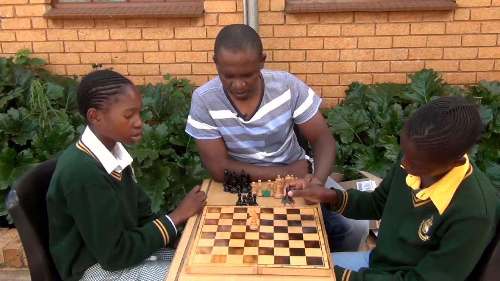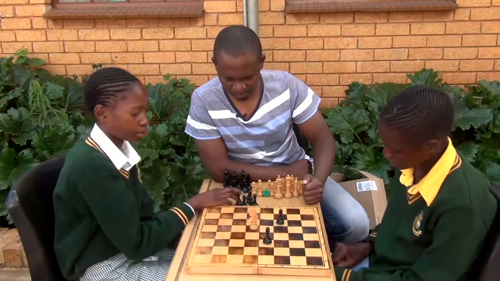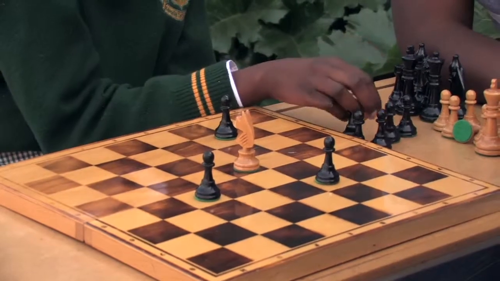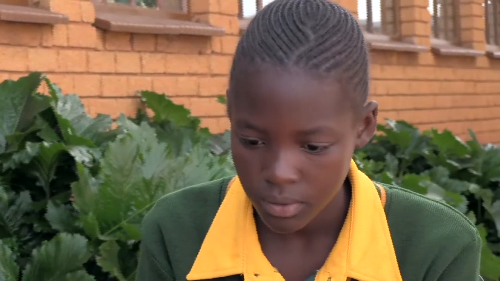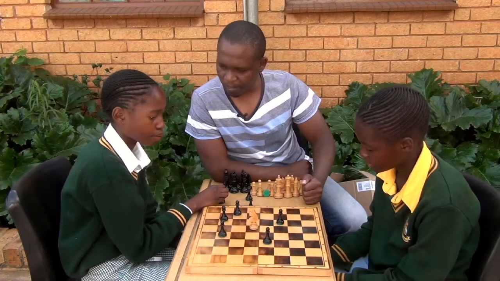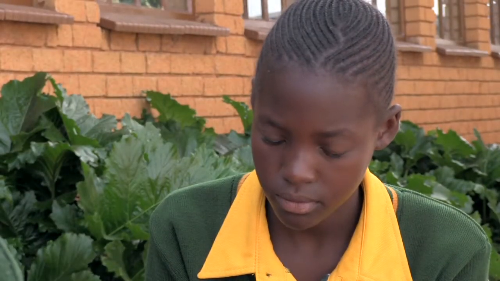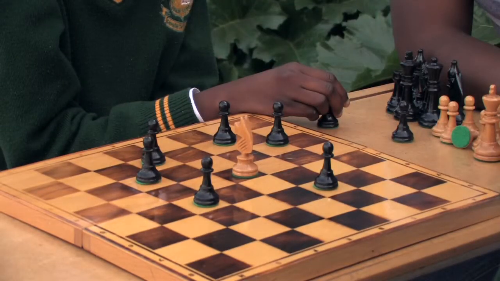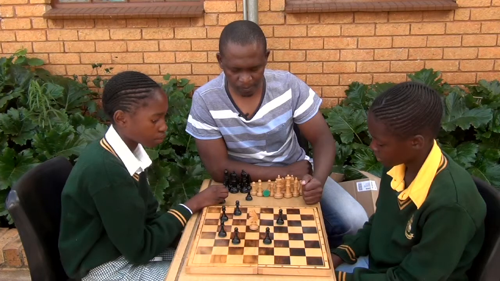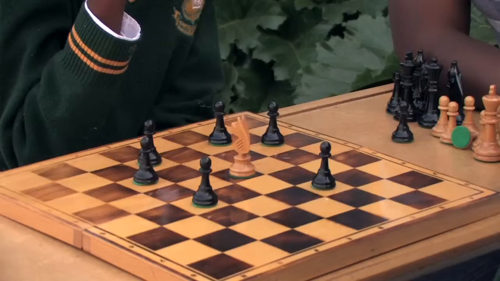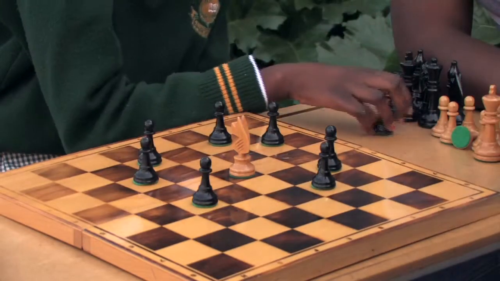Place the pawns where the knight can move to. Yeah. Place the pawns. Nice.